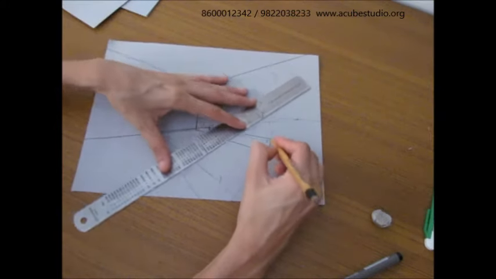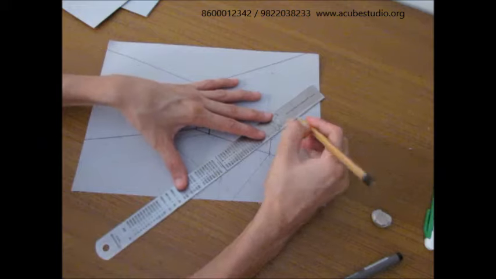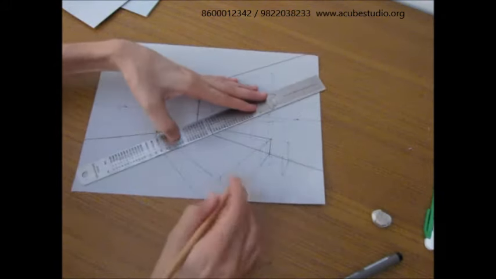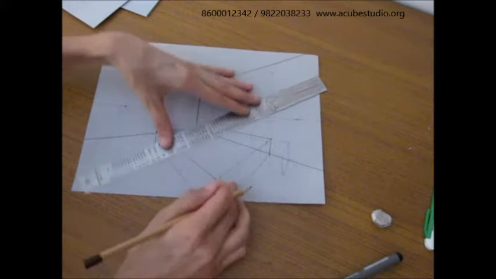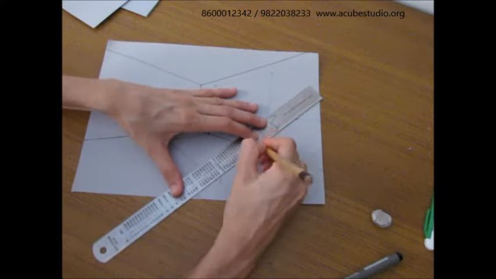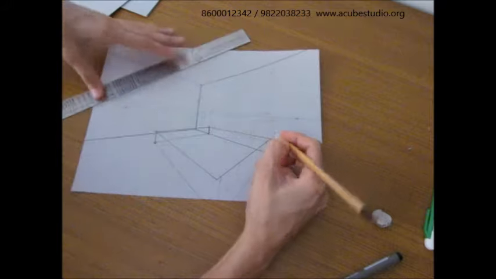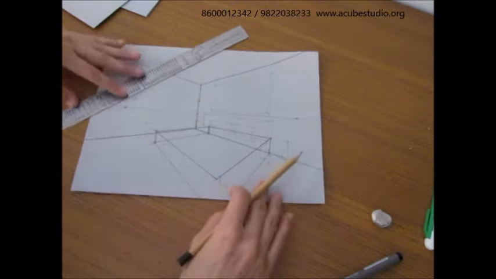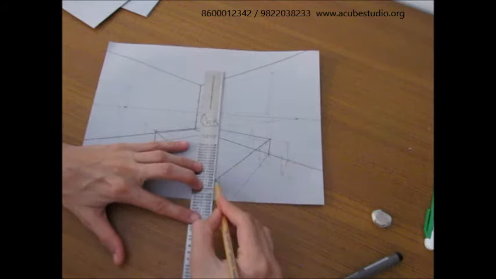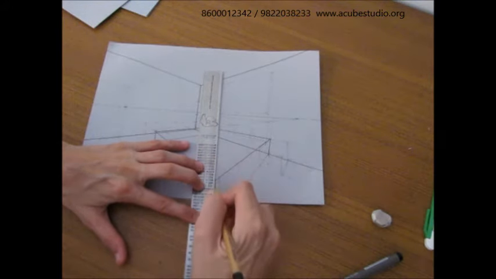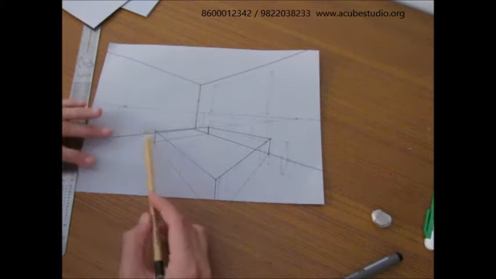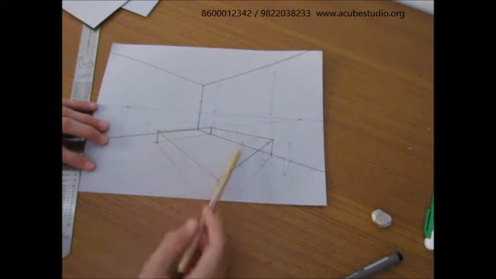Now from this point I will draw another line like that. What we get over here is like a cuboid. Now we know that this point intersects here and we can draw a vertical line over here. So this is the cuboid in which our bed will fit.